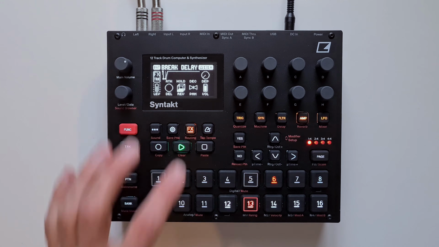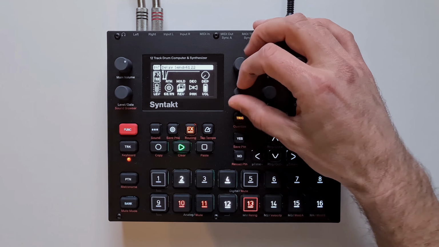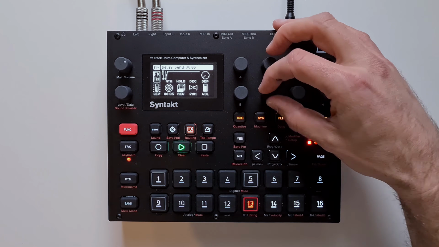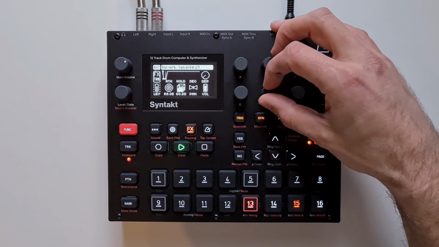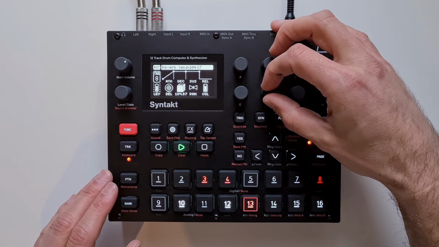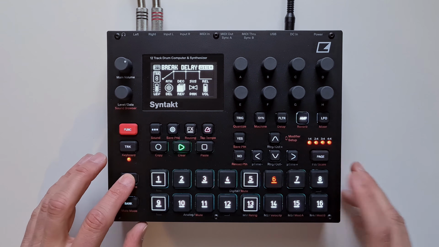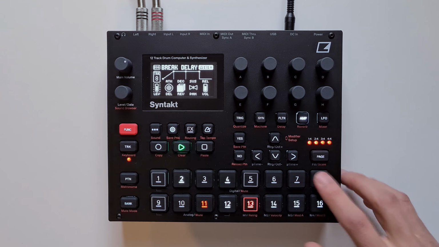To spice things up, I can now in the break bring in some delay, maybe some additional reverb. And now I apply the white noise.